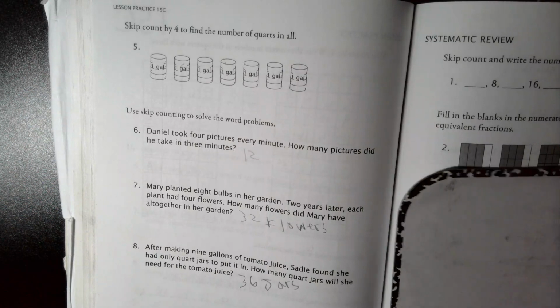And then over here it says Daniel took 4 pictures every minute. How many pictures did he take in 3 minutes? So 4 pictures every minute, 3 minutes. So it's just 4 times 3, which is 12. And then number 7 says Mary planted 8 bulbs in her garden. 2 years later, each plant had 4 flowers. How many flowers did Mary have altogether?